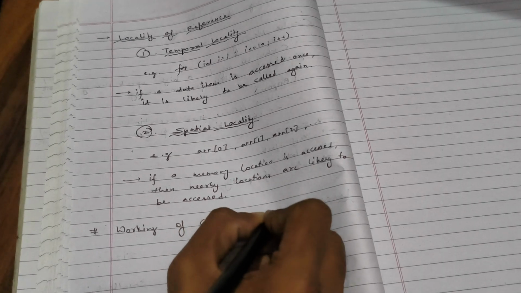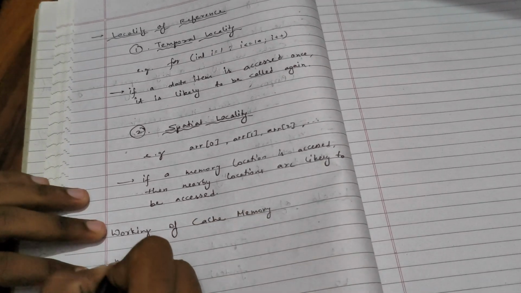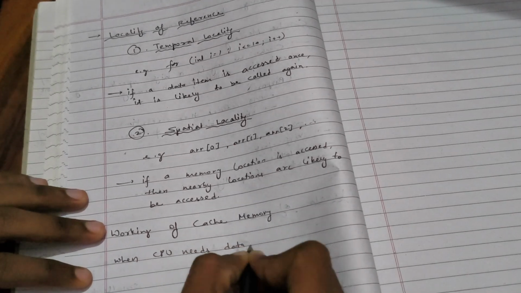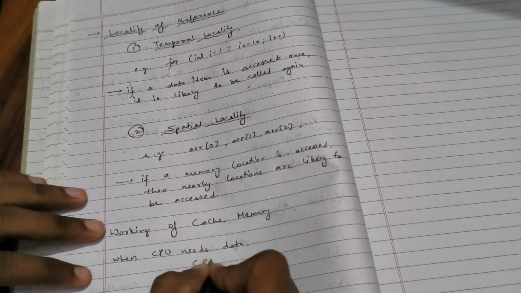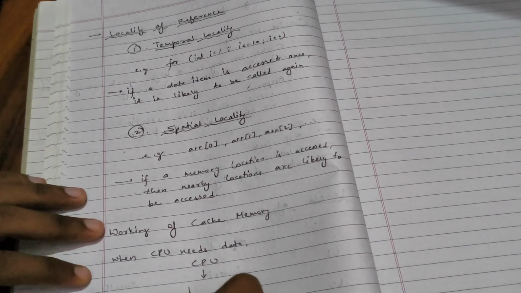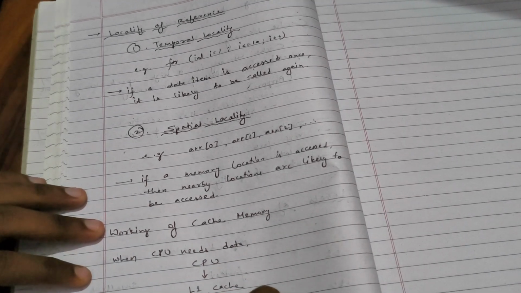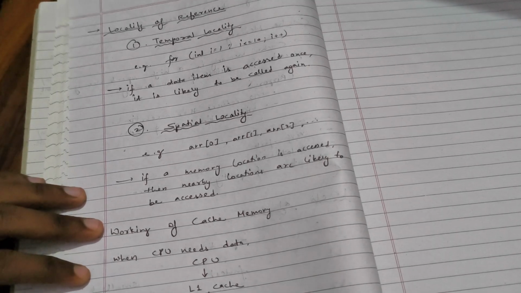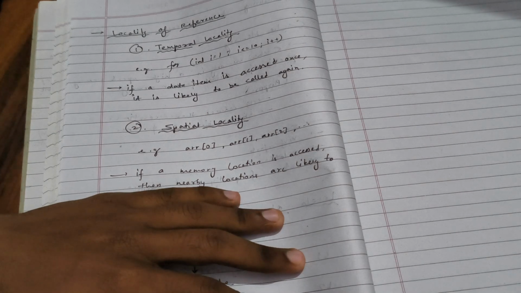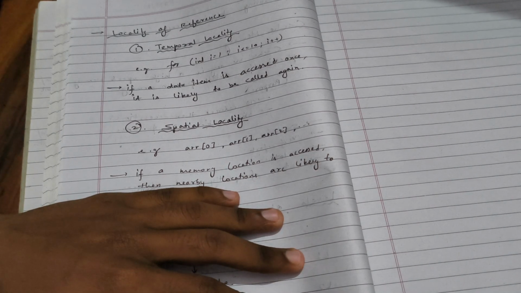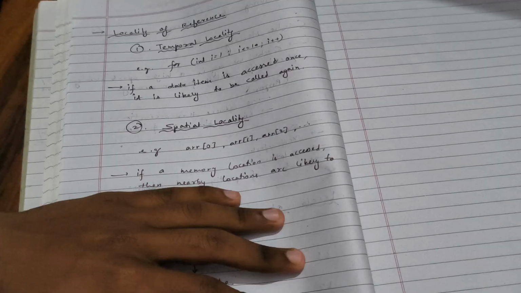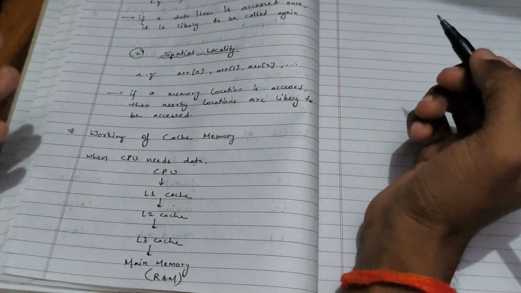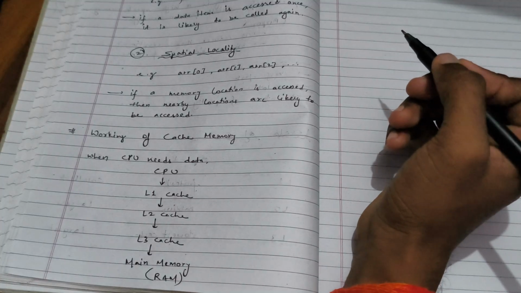Right, so let us start our next topic, which is the working of cache memory. And first of all, make this diagram. When the CPU needs data, how does it access it? When the CPU needs data, the CPU asks level 1, which further asks level 2 of the cache. Following this hierarchy, we get it from the main memory, for which we are taking the example of RAM. Right, so this is whenever the CPU requires the data.